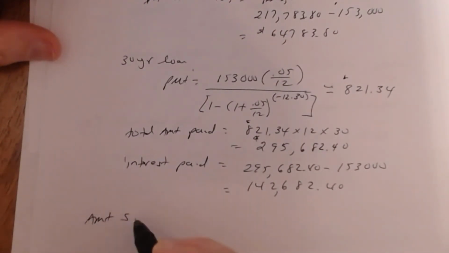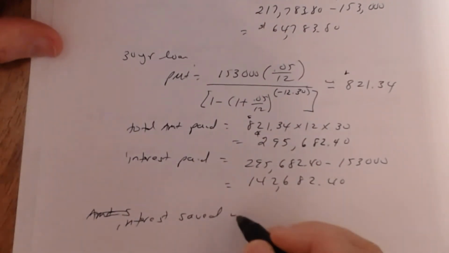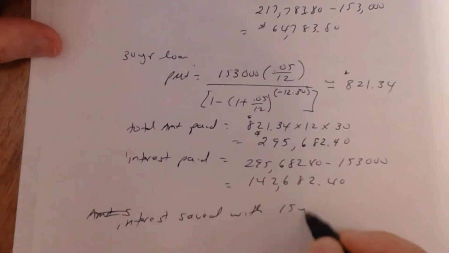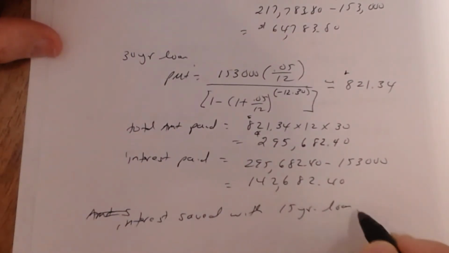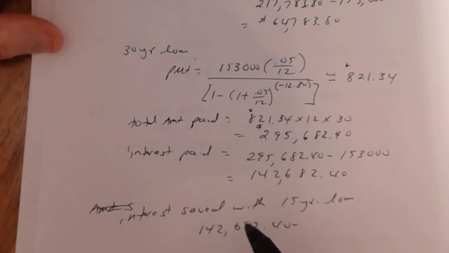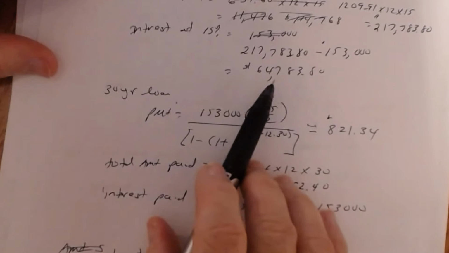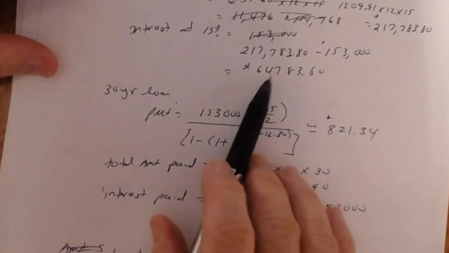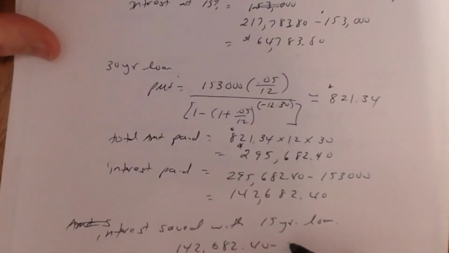Okay, so the amount of interest saved if you go with a 15-year loan will equal the interest for the 30-year loan minus the interest for the 15-year loan.